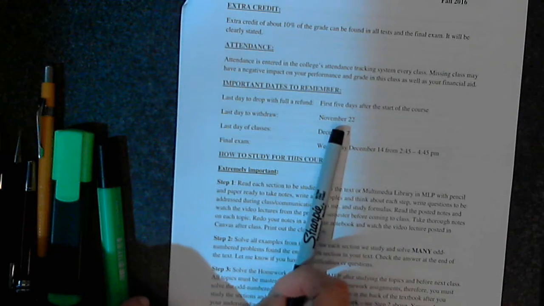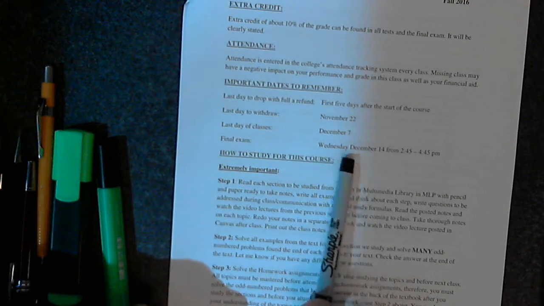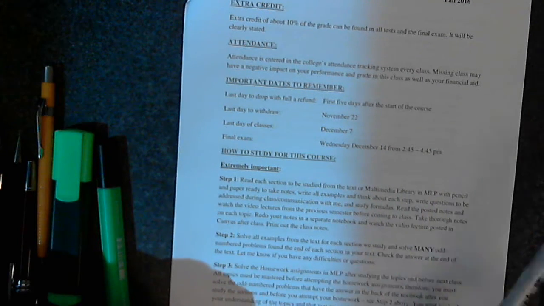Last day to withdraw, November the 22nd. Last day of class is December the 7th. And please make a note, our final exam is on Wednesday.